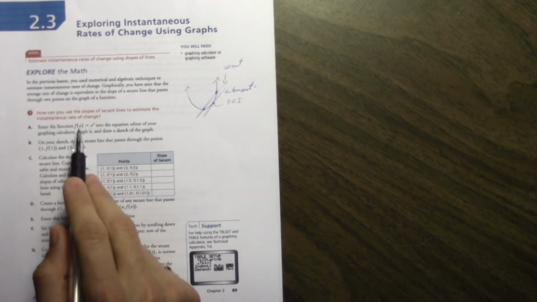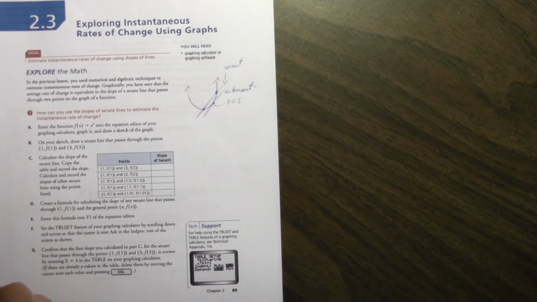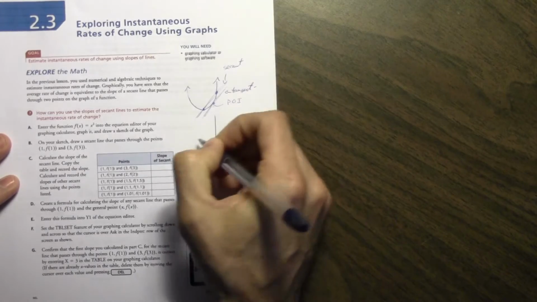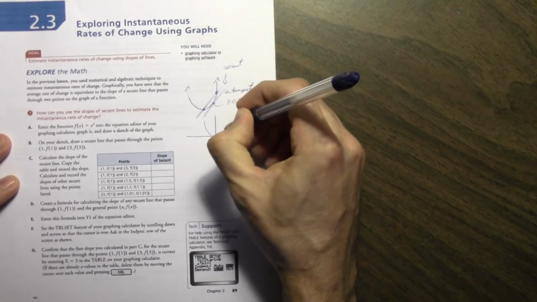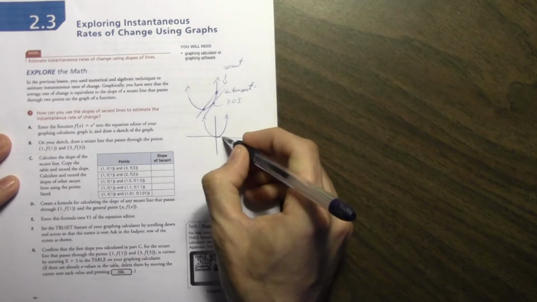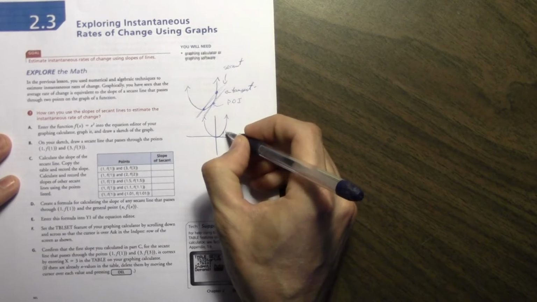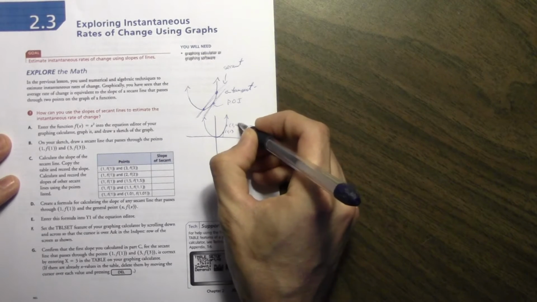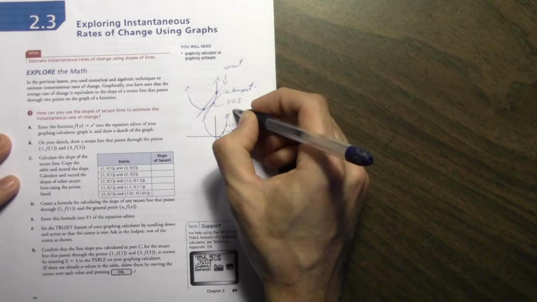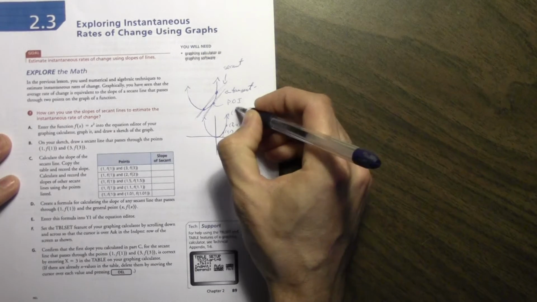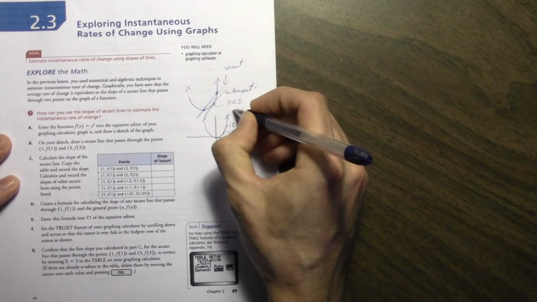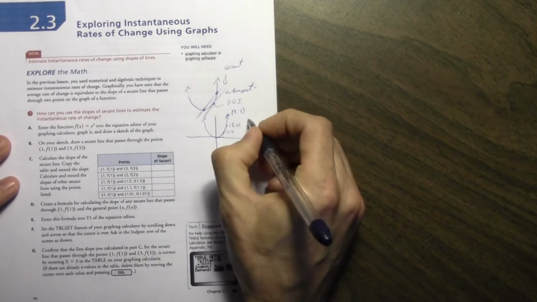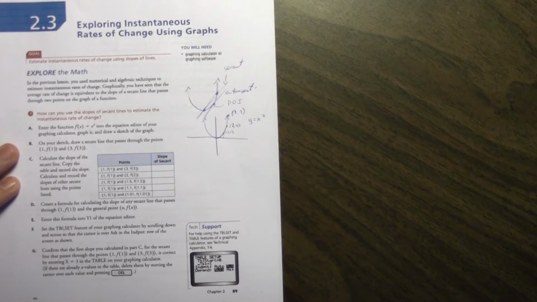It says enter the function f of x equals x squared into the equation editor of your graphing calculator. Graph it and draw a sketch of the graph. So we know what that graph looks like, right? We should be really familiar with that since grade 10. We have this step pattern happening of 1, 1. So this point is 1, 1. Then we go 1 over 3 up, so this is 2, 4. And we go 1 over 5 up, so this is 3, 9. Okay, that's just y equals x squared. Been doing that graph forever.